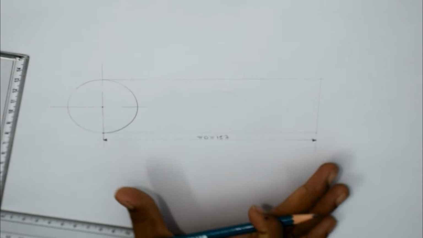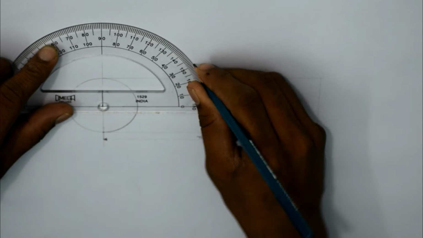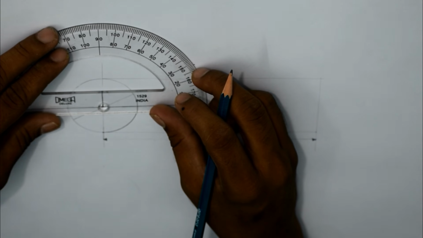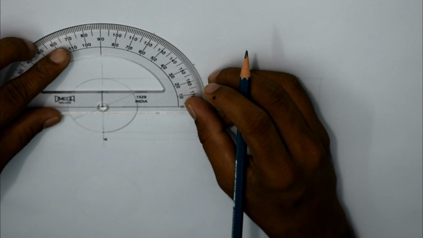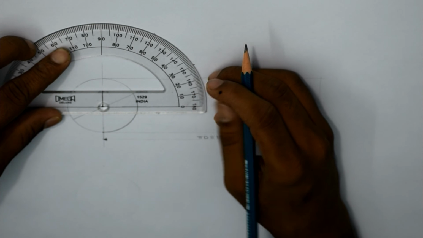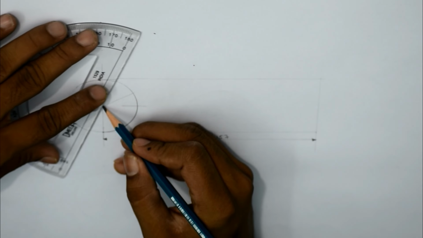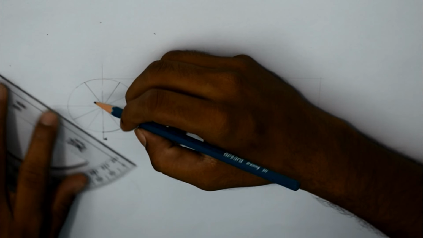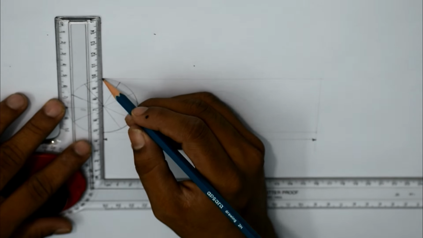Now I will divide this circle and this line into equal parts, say for now 12. Now the circle is divided into 12 equal parts.